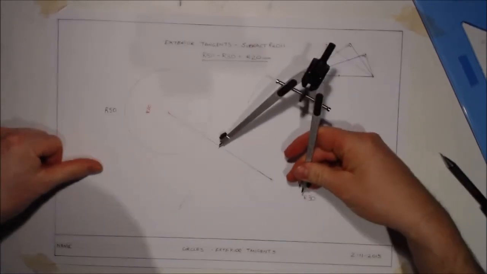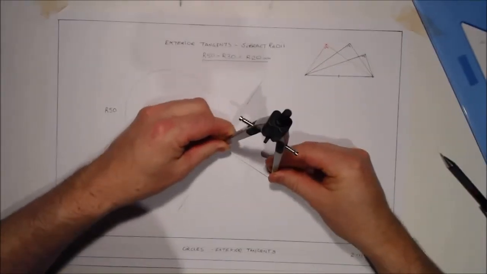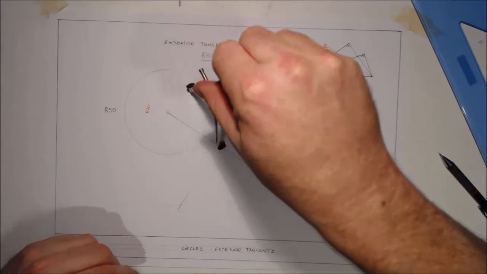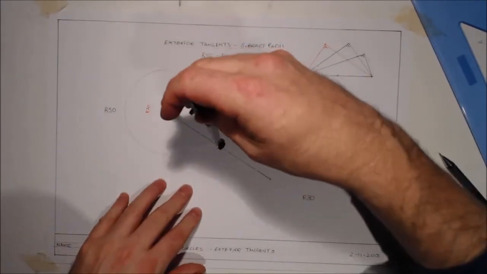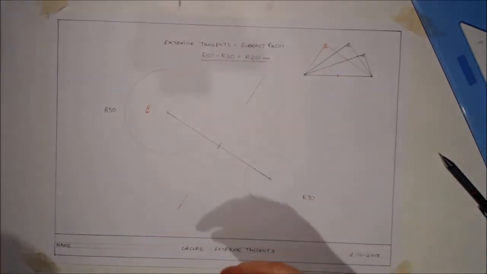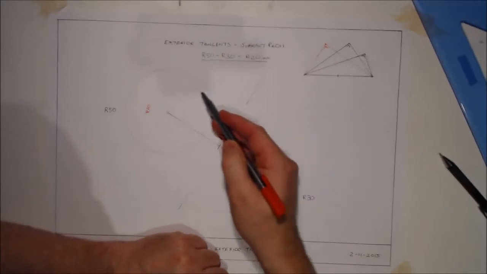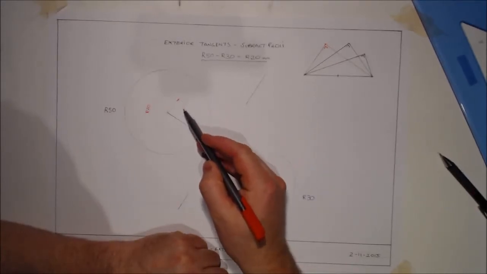So if I put the point of my compass there in the middle of the line and I draw my semicircle, these are all light lines and construction lines, what I get is an intersection between the semicircle and my radius 20 circle.